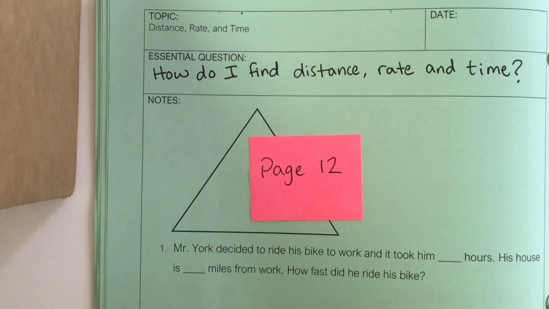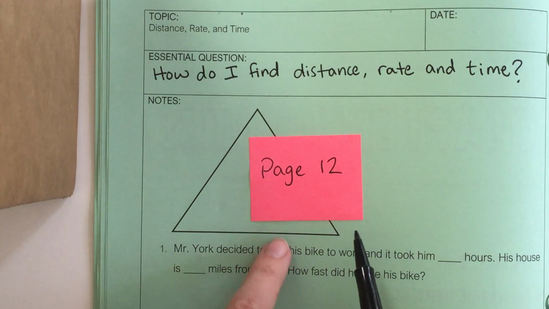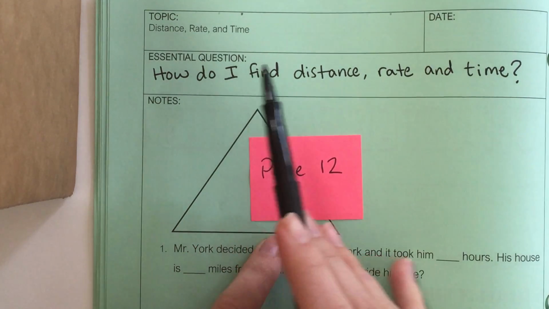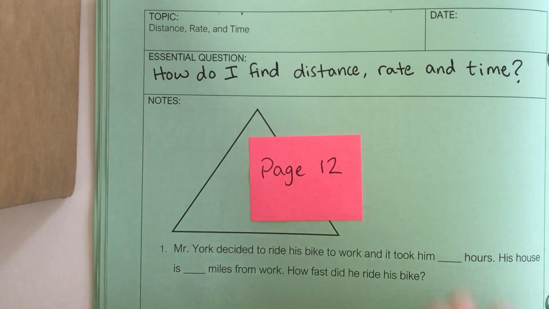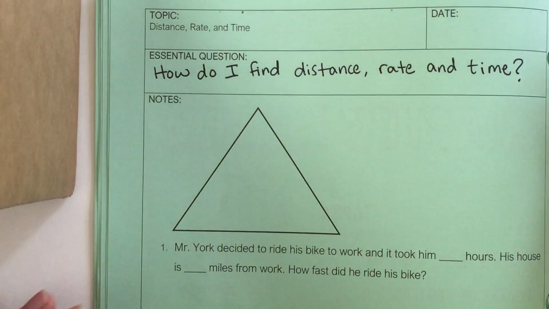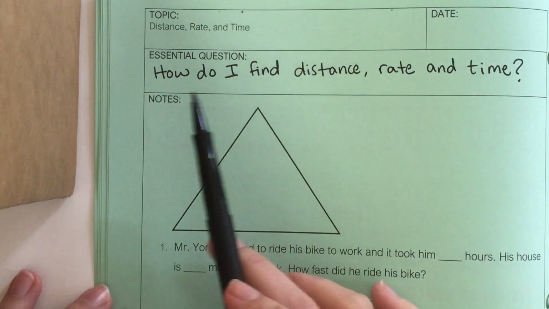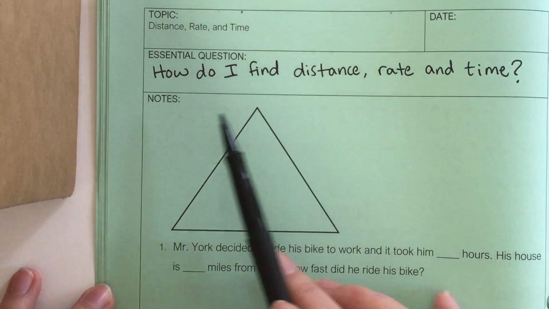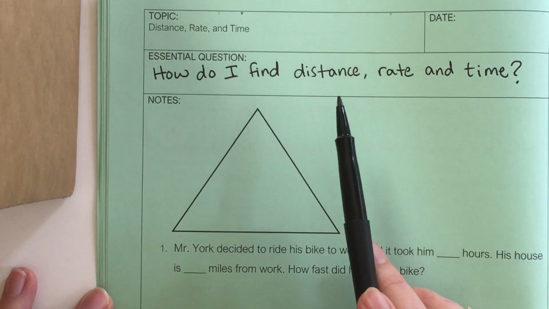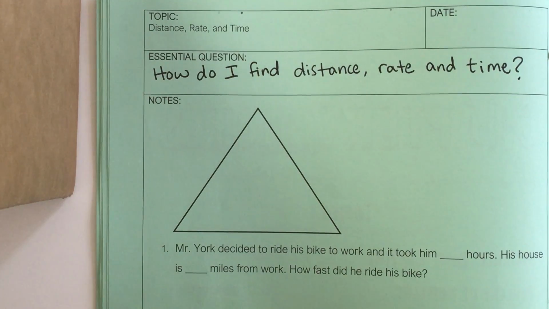Hey everyone. So we are on page 12 in our notes. We're going to be talking about distance, rate, and time today. So go ahead, take a moment, find page 12 and fill out today's date. And go ahead and fill in today's essential question that we're going to be answering. How do I find distance, rate, and time?